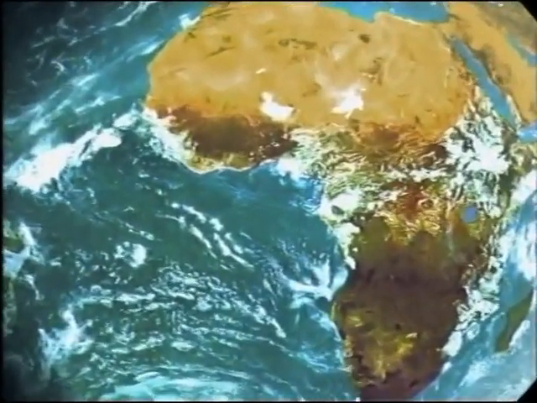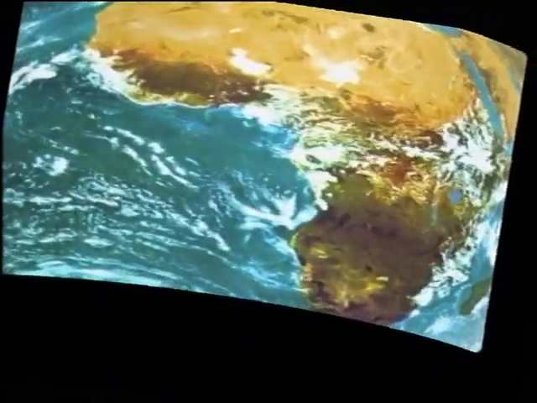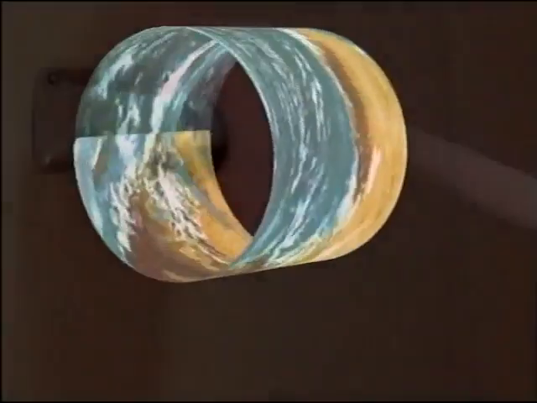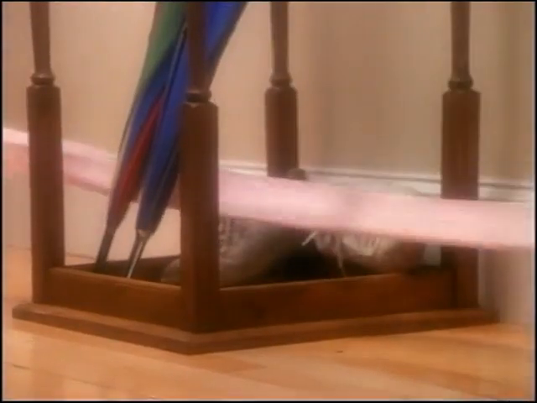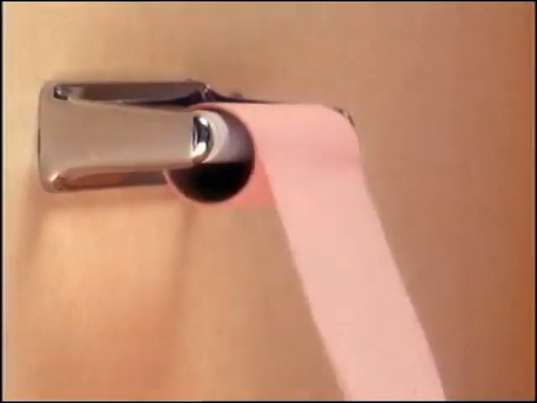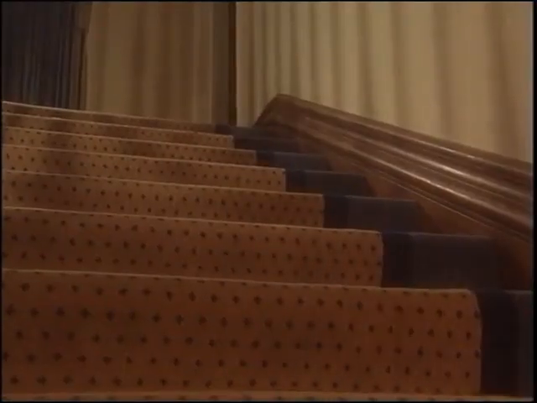Imagine that the length of a toilet roll represents the age of the Earth. Let's use it to unravel geological time. All 280 sheets of it. That was 4.6 billion years of Earth history.